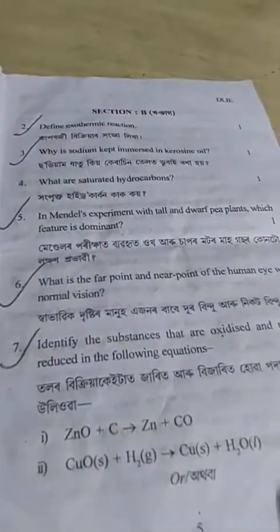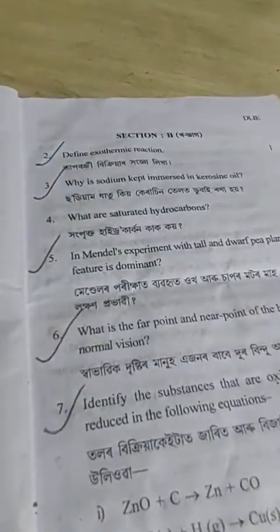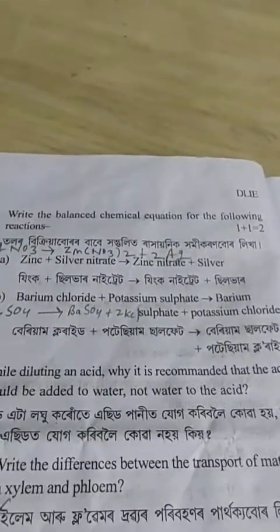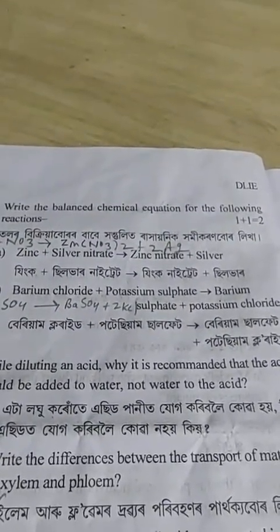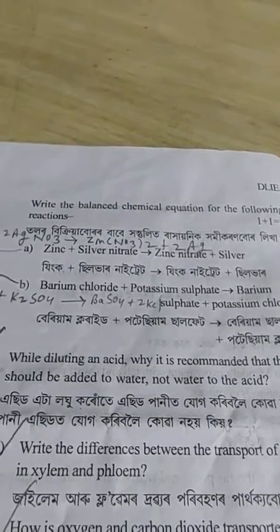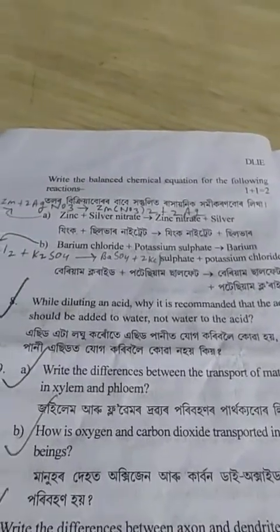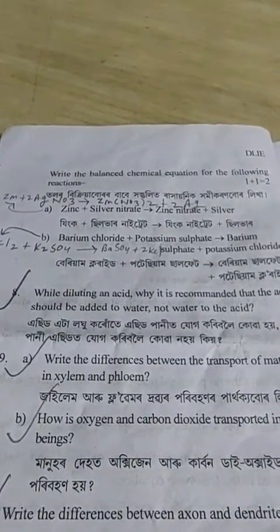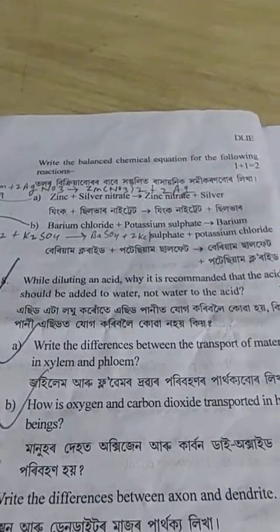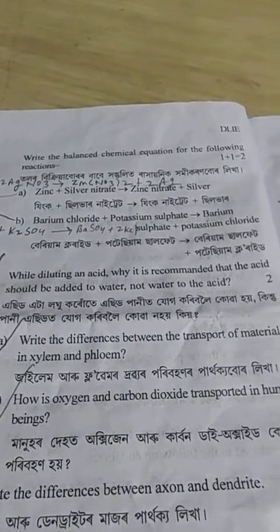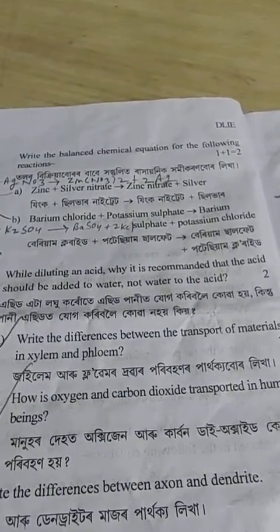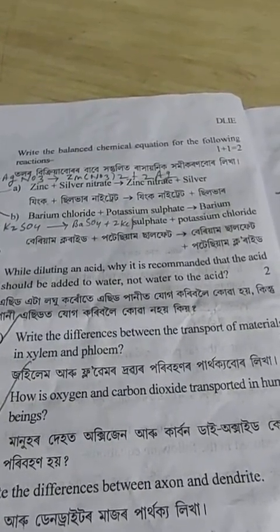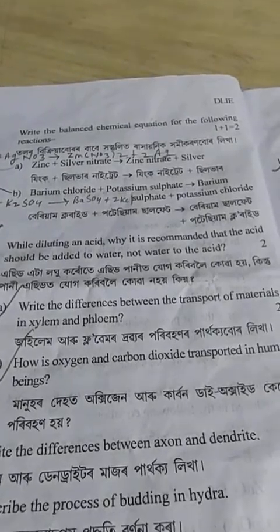Z, zinc, first chapter, reducing agent, balanced chemical equation: zinc plus silver nitrate, AgNO3. The equation has been written correctly, but it has to be balanced. While diluting an acid, why is it recommended that the acid should be added to water, not water to the acid? Because lots of heat will be produced.